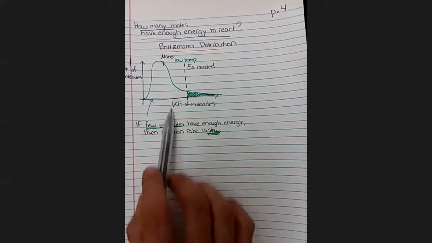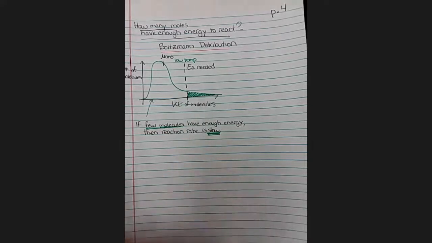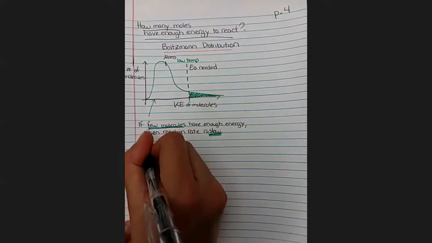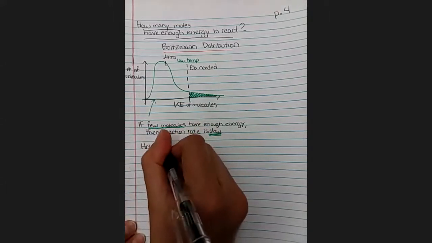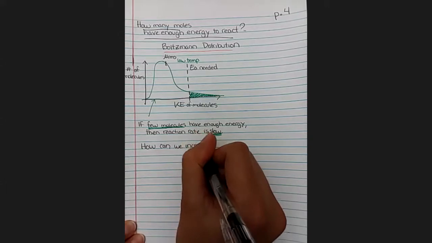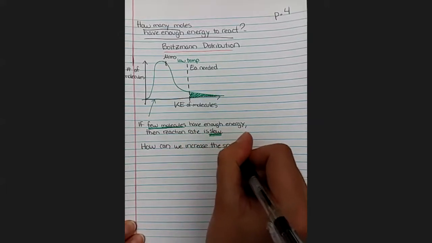So if we have lots of molecules that don't have enough energy and only a few molecules that do have enough energy to get over that peak, we're going to have a slow reaction. And that's no good because we want to have a fast reaction. So how can we increase the speed? How can we make it go faster?